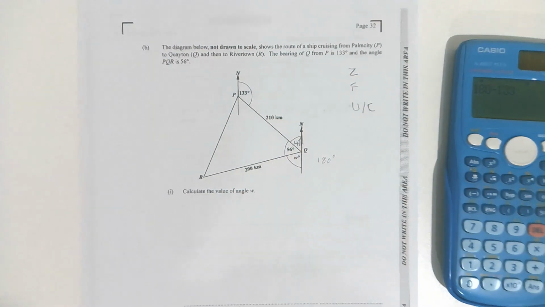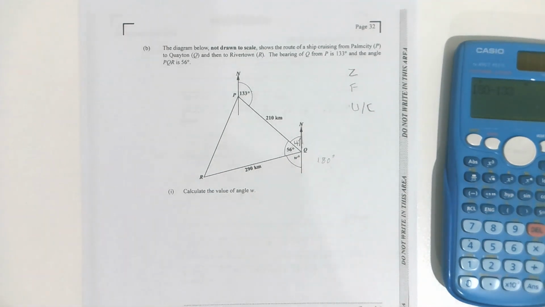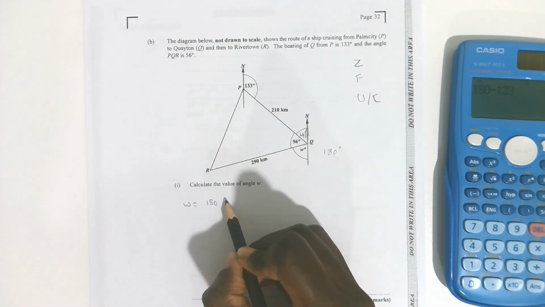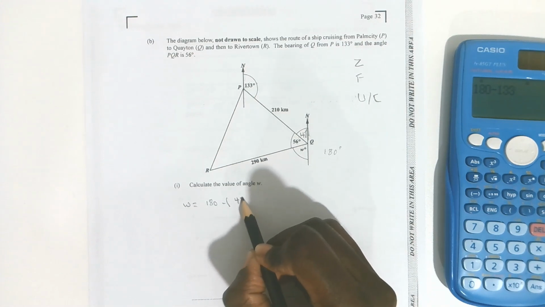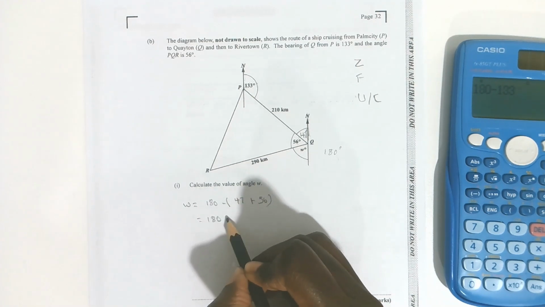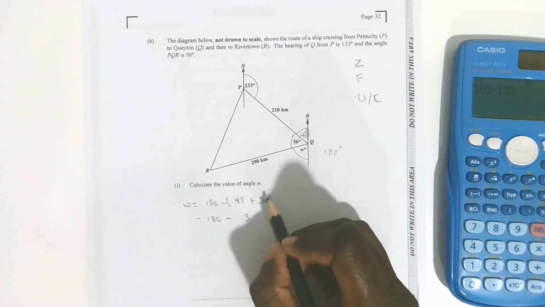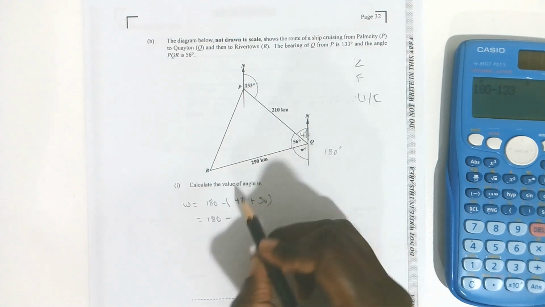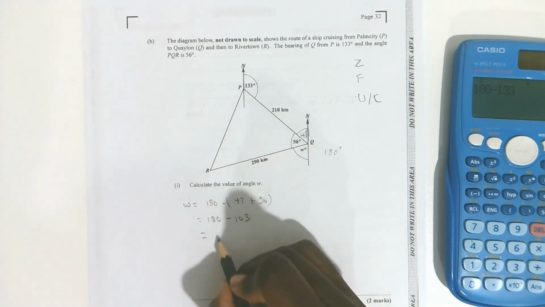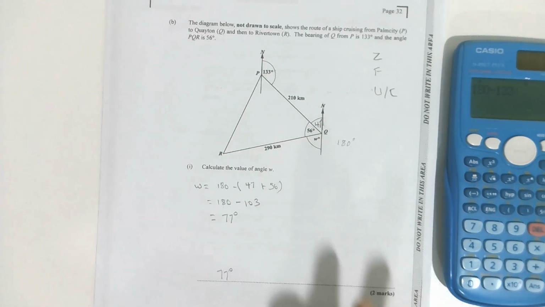So we know two of our angles, and if we subtract those two angles from 180 degrees, we're going to have our value for W. So W is equal to 180 degrees subtract 47 plus 56, and that's going to equal 180 subtract 103, which gives us 77 degrees. So our W value is 77 degrees.